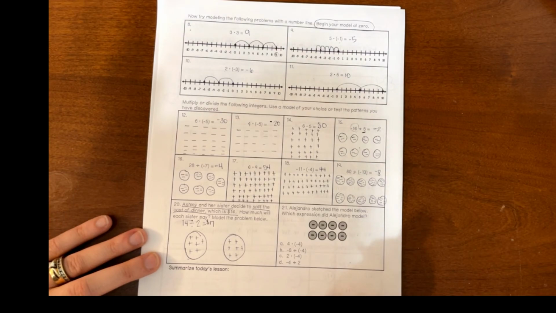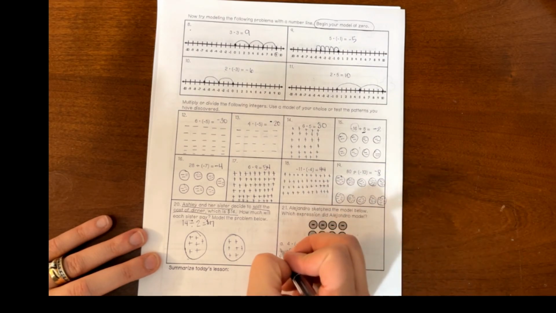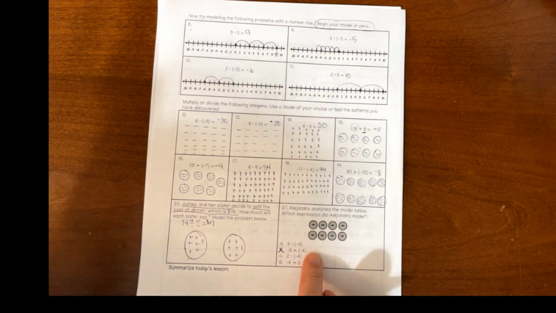Number 21 says Alejandro sketched the model below. Which expression did Alejandro model? So we know already that one of them has to be negative. So that means our answer for this problem has to be a negative answer. We know that if both have the same sign, that it can't be that. So automatically looking at B, I know it can't be that because both of them have the same sign, which would mean that our answer would be a positive and our answer is going to be negative.